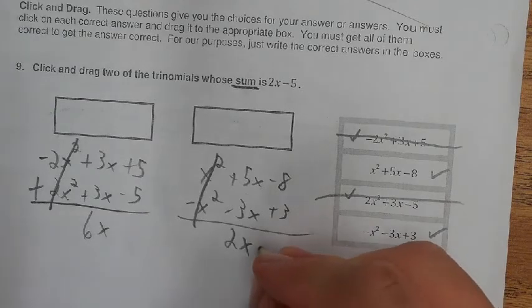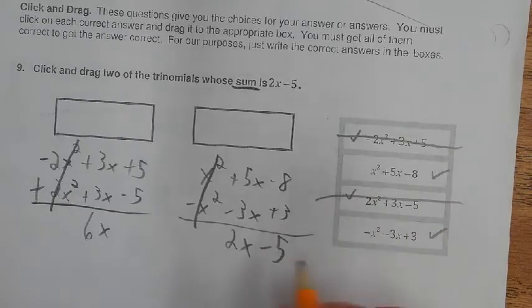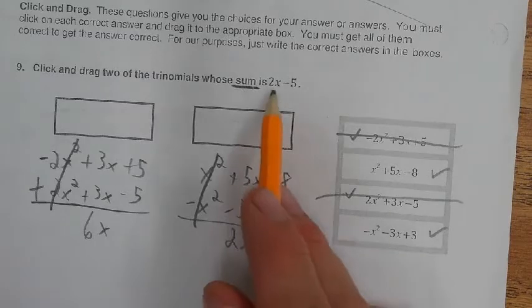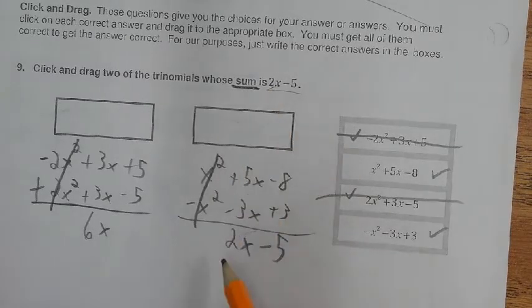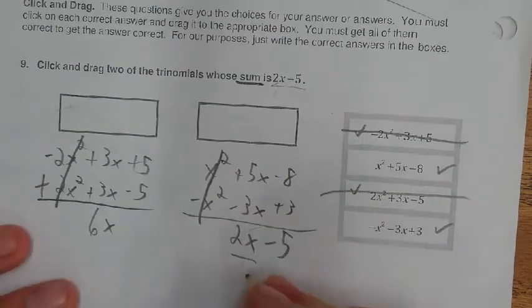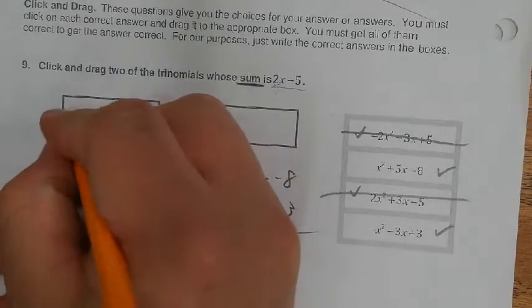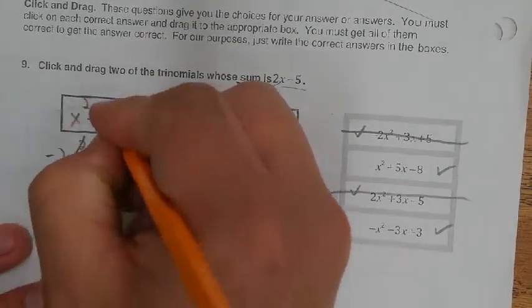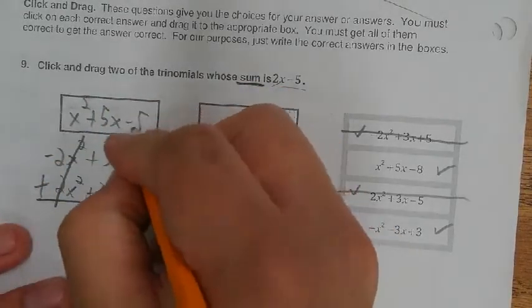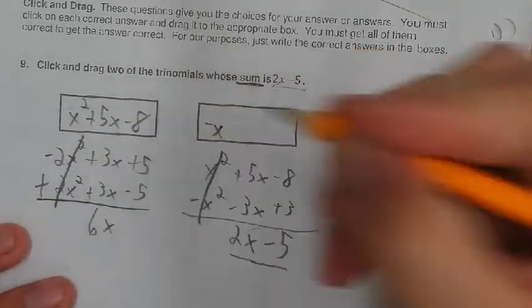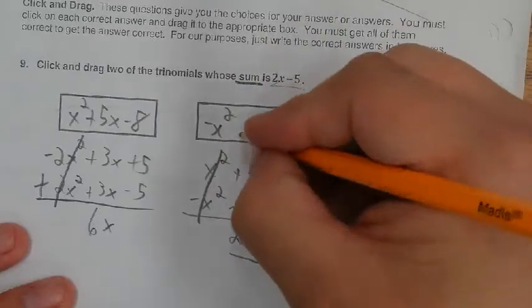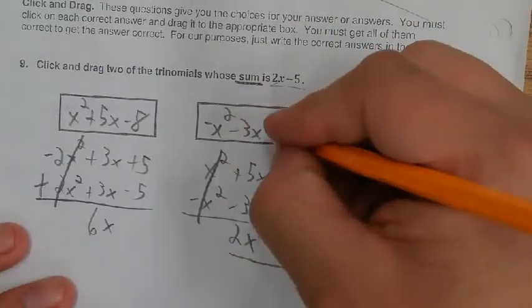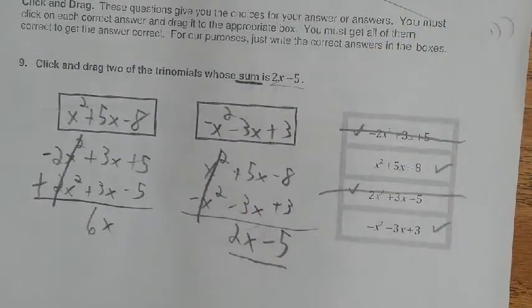Does that give us the same thing as what we're asking? Yes. So we know it's those two. You would actually end up dragging these because this would be a TEI question. Obviously, you can't drag something on your paper. So those should be your two answers.